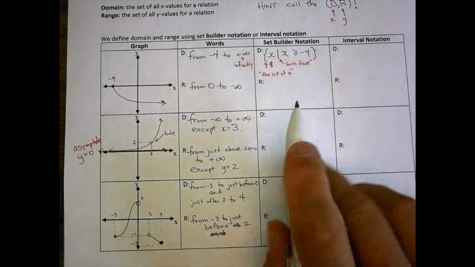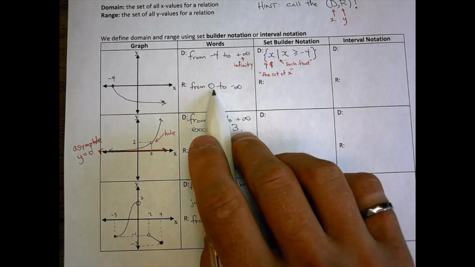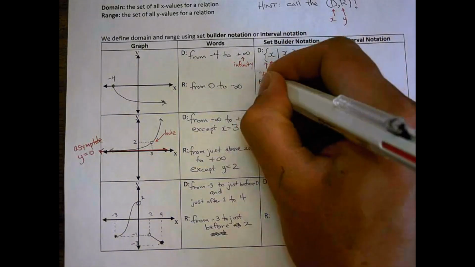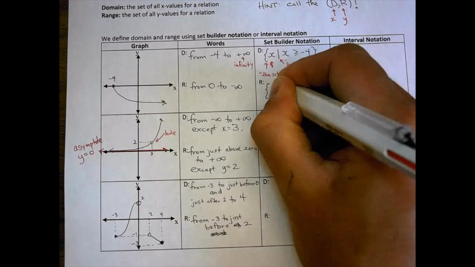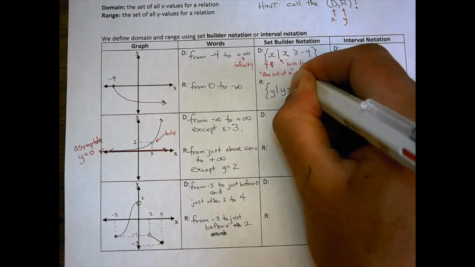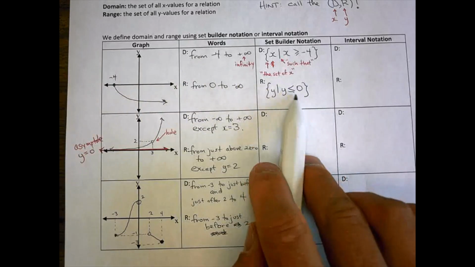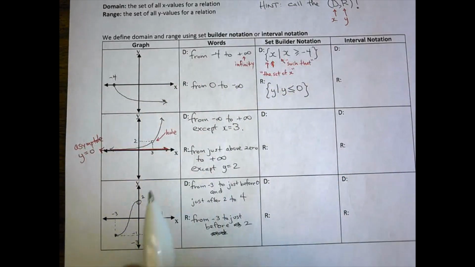For range, I need to write y's that are between 0 and negative infinity, so smaller than 0. So for my range, it's going to be y such that y is less than or equal to 0. Notice that because I'm including the point that is on y equals 0, I have to write less than or equal to 0.